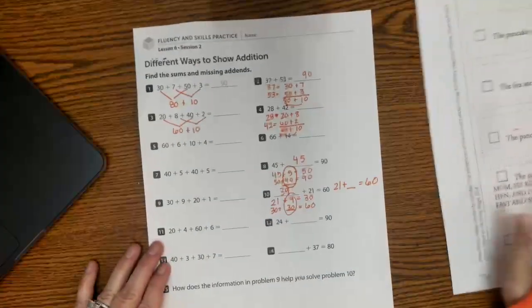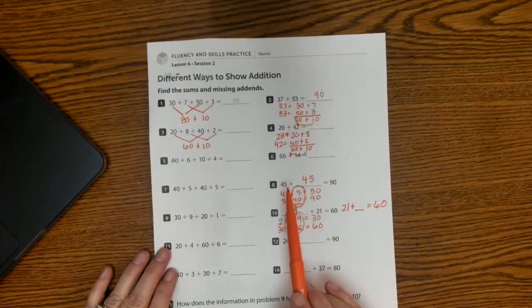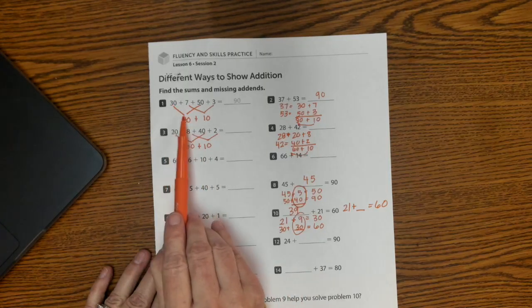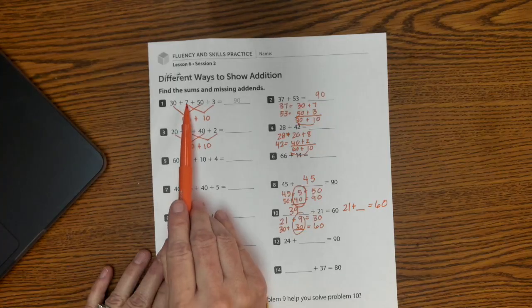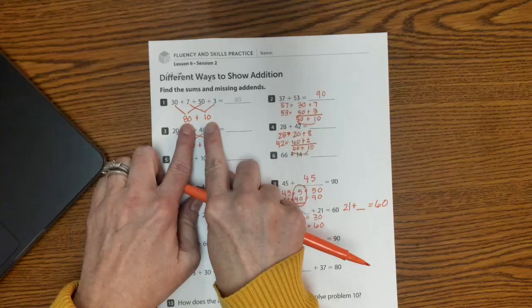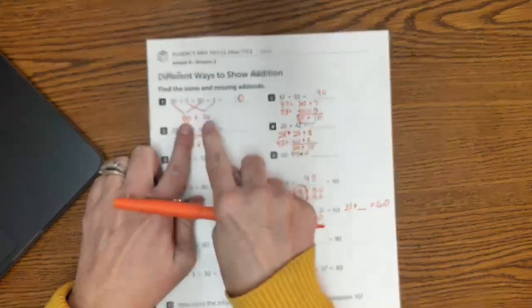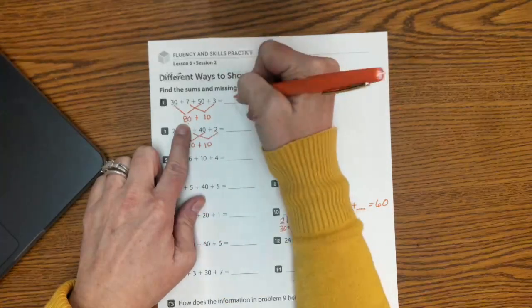Tonight you will have a fluency page here, and let me show you how to do that real quick. We have these problems. I'm going to combine my 10s. So 30 plus 50 is 80, and 7 plus 3 is 10. Again, I add my ones first. 0 plus 0 is 0. Then I'm going to add the numbers that are in my tens column. 8 plus 1 is 9.